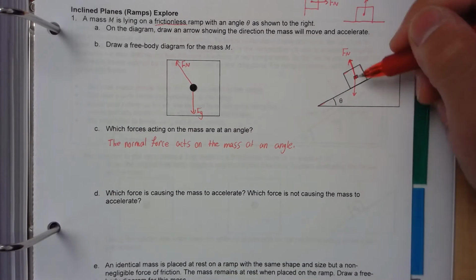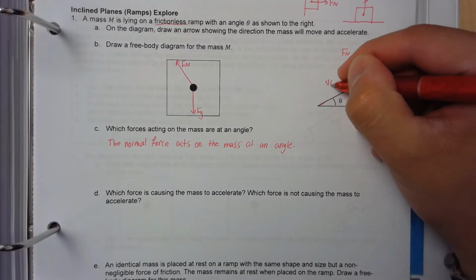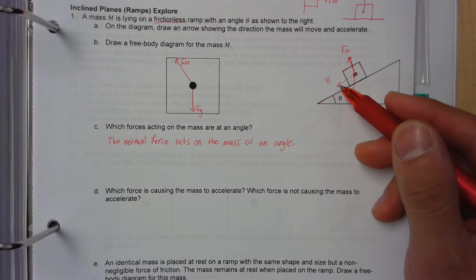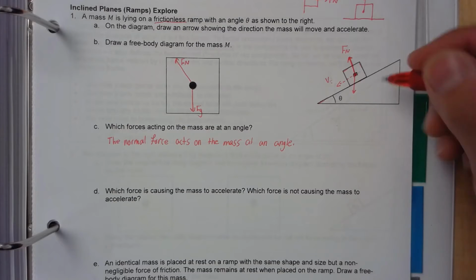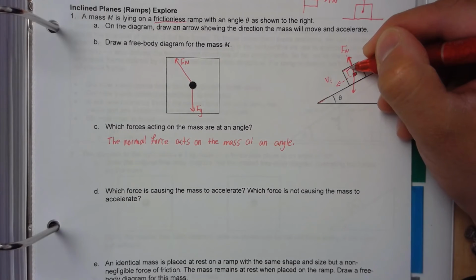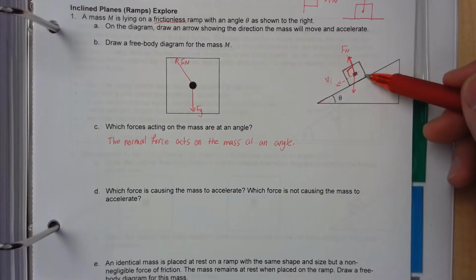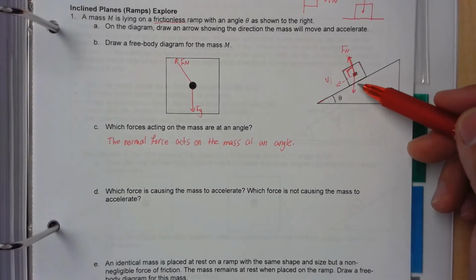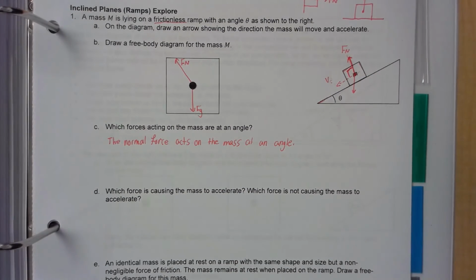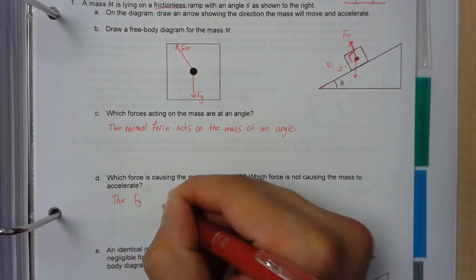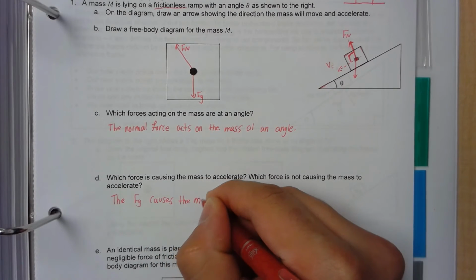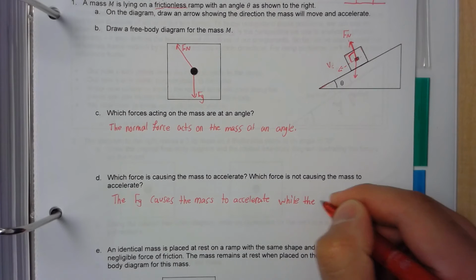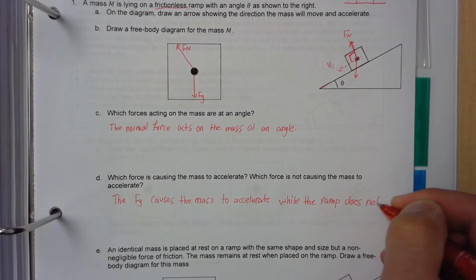Now, that means then that there's kind of this invisible motion. This is clearly not a free body diagram, but I'm showing velocity right here. The velocity is going to go this way. Well, we could think of this then as one component of motion, and this would be another component of the motion. And these two are at 90 degrees. And so what do we know about vertical and horizontal components? They don't affect each other. So this normal force is not actually causing the box to accelerate. Instead then, it's this gravitational force that's causing the mass to accelerate. So for D, the Fg, force of gravity, or the force from Earth, causes the mass to accelerate, while the ramp does not.